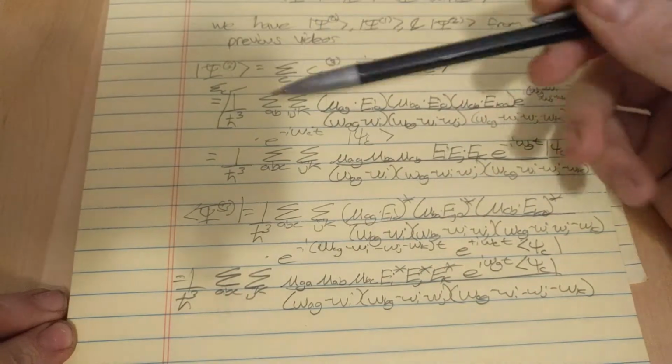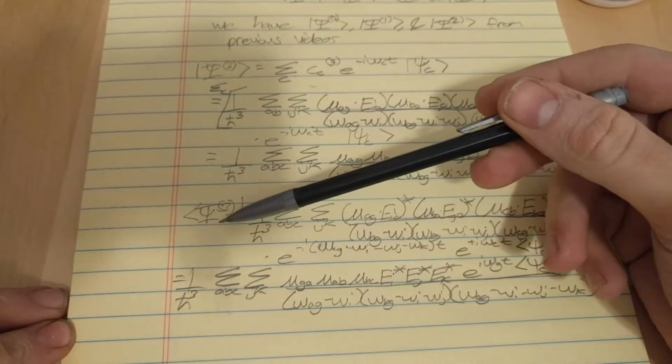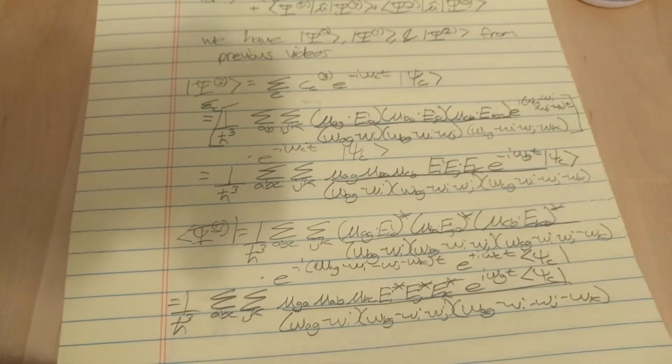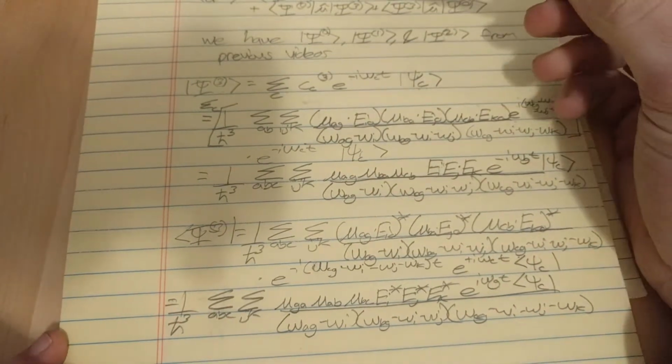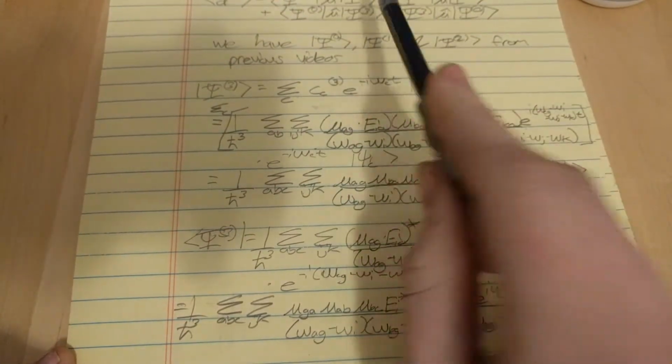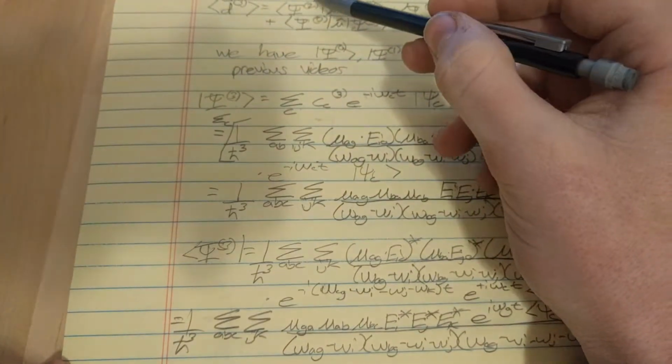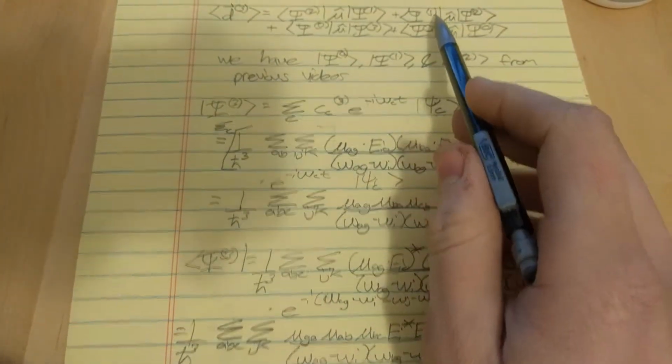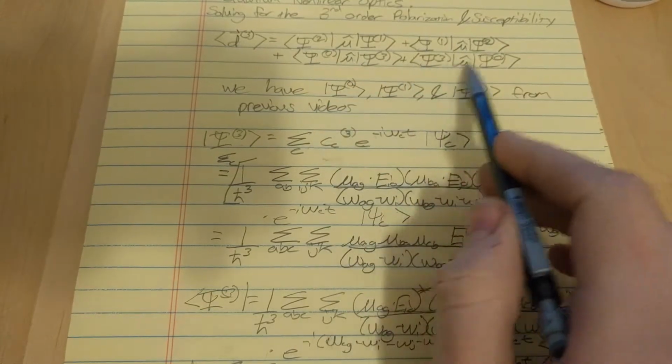Okay, so now we have the bra and the ket of psi 3. So we will go ahead and write out each of these terms. This will be term 1, term 2, term 3, term 4.